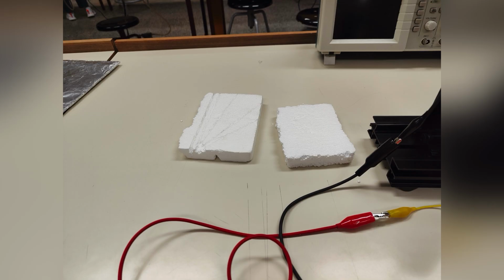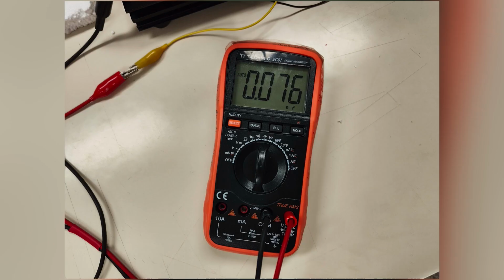And we can see the polystyrene foam here. Its dielectric constant changes between 2.4 and 3, and we take the average value of 2.7 for the experiment. And lastly, the last component of the experiment, we can see the multimeter with probes.